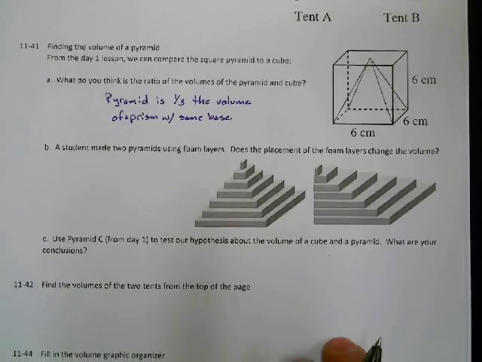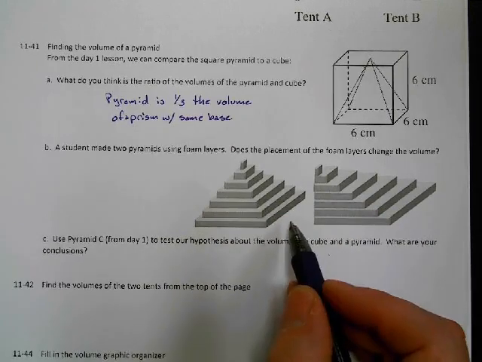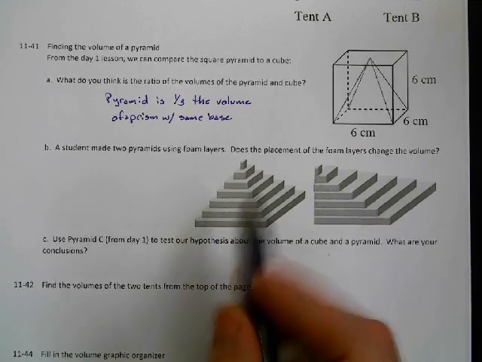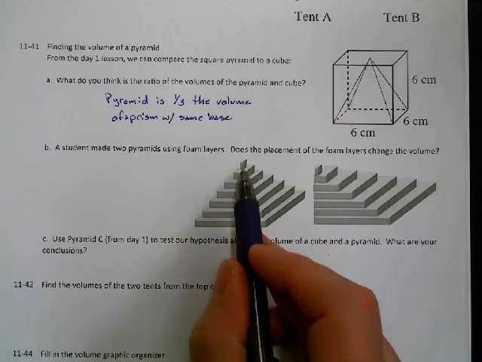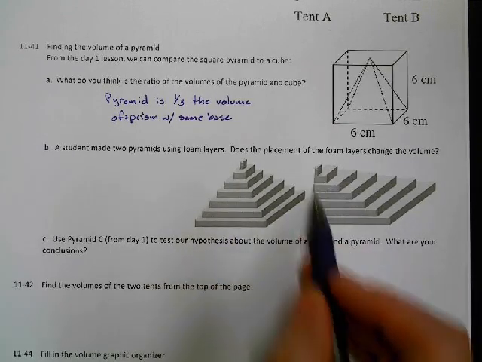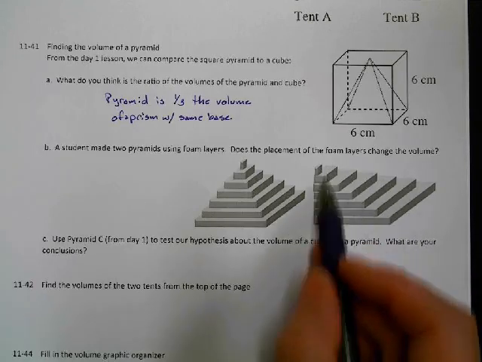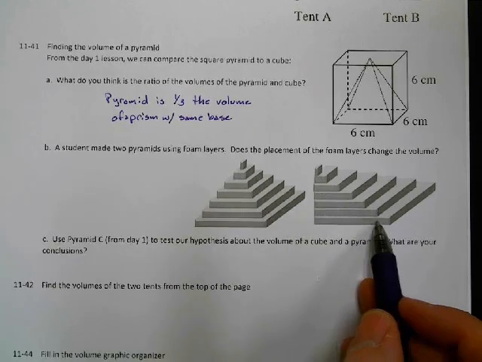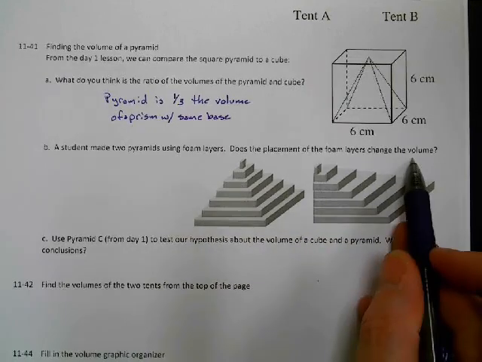All right, a student made two pyramids. These are the same two pyramids. One they made into a regular pyramid, that we think of. And then one we made as an oblique pyramid. Does the placement of the foam layers change the volume?